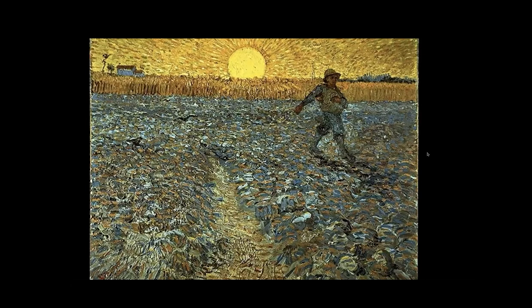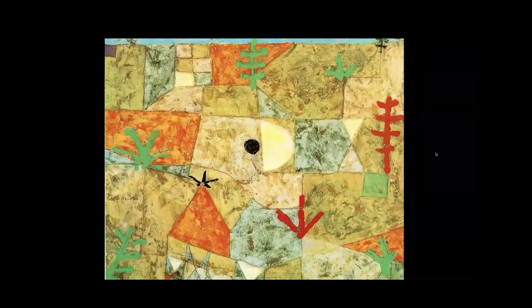And so this is also Van Gogh. And we mostly know him for sunflowers and stuff like that, but he started out early doing drawings of peasants and everyday people. And that was a real shift because one of the things, this is an artist named Paul Klee.